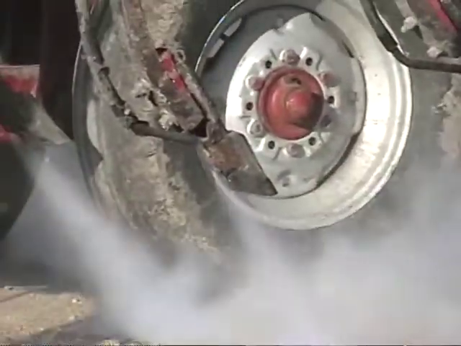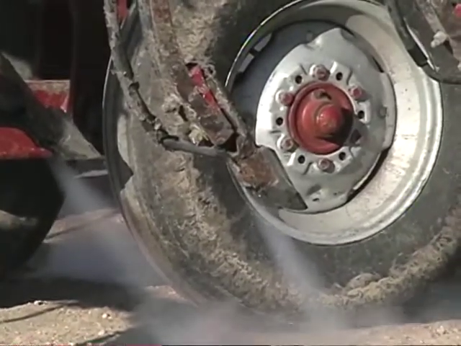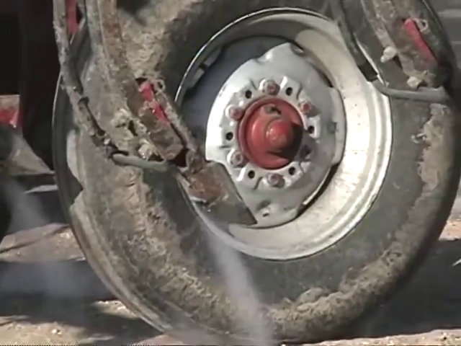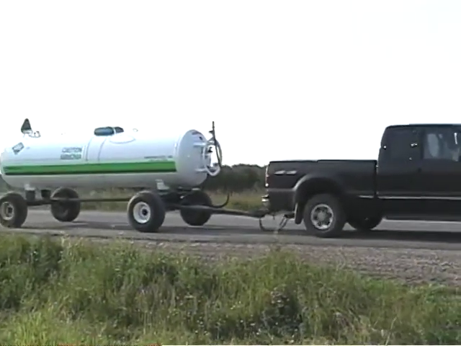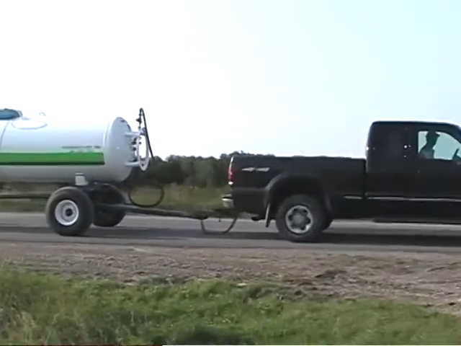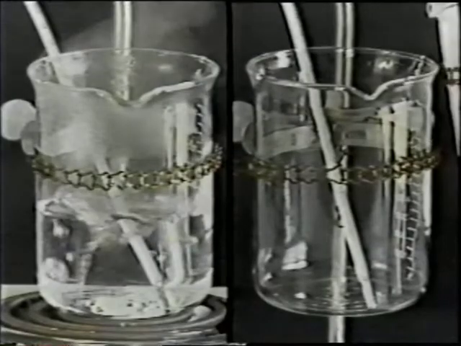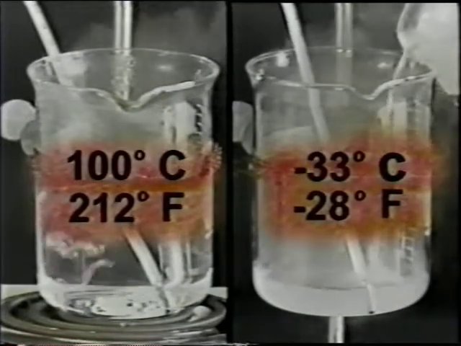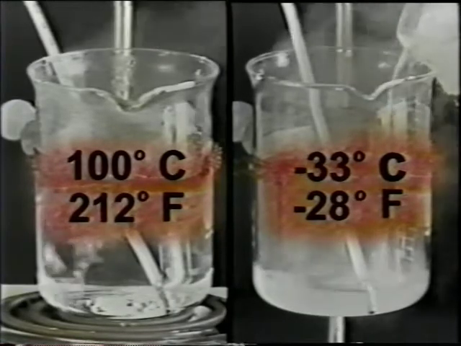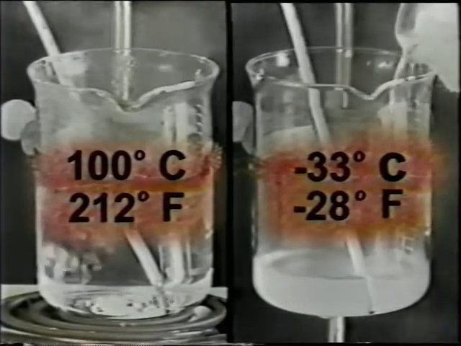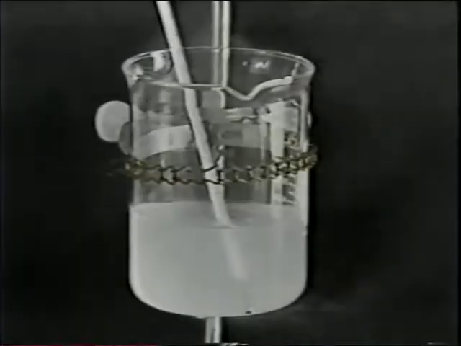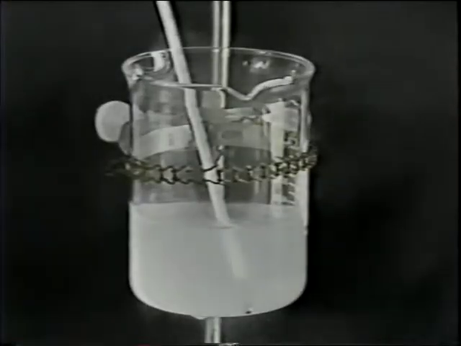Anhydrous ammonia is a gas at atmospheric temperature, 21 degrees Celsius, and at atmospheric pressure. When stored or transported under pressure, anhydrous ammonia remains in a liquid form. When you look at ammonia in liquid form, it may look a lot like clear water, but it definitely isn't anything like water. Ammonia boils and turns into vapor at minus 33 degrees Celsius, 28 below Fahrenheit. Water boils and turns into steam at 100 Celsius, 212 Fahrenheit. Think of an anhydrous ammonia burn as the most severe freezer burn possible.